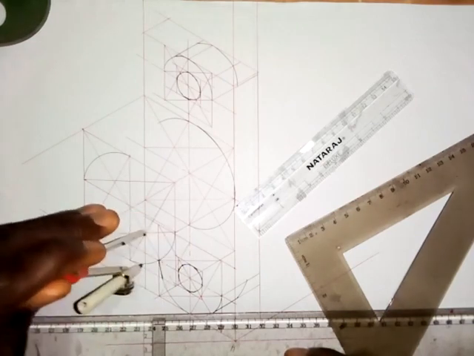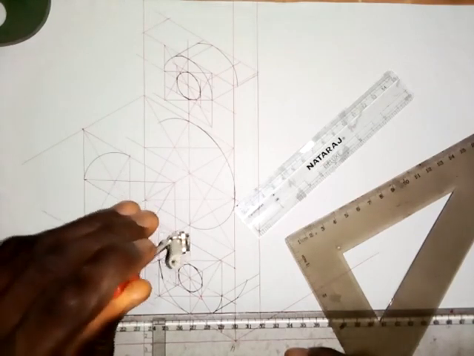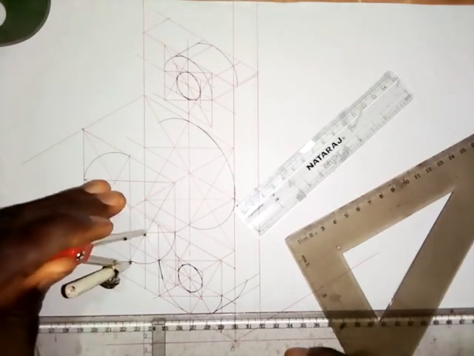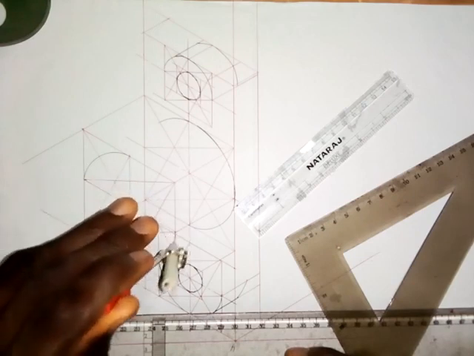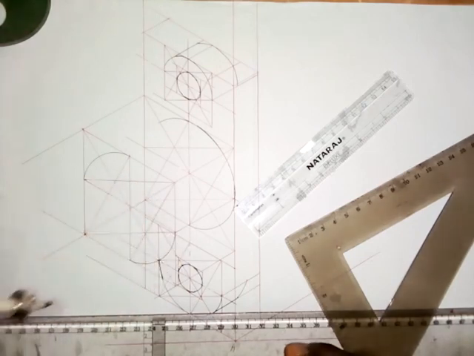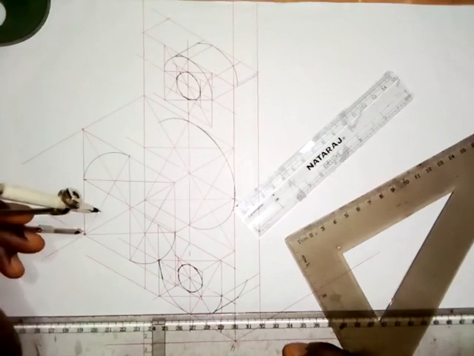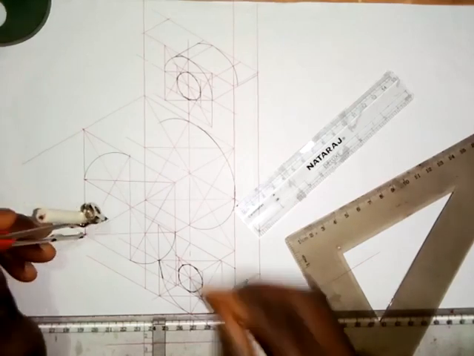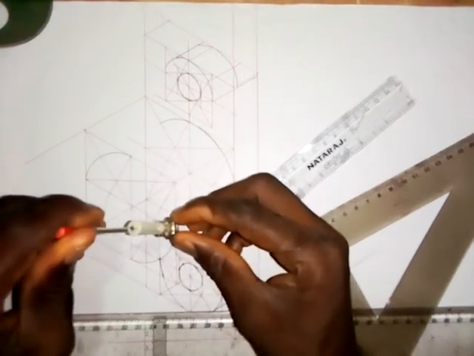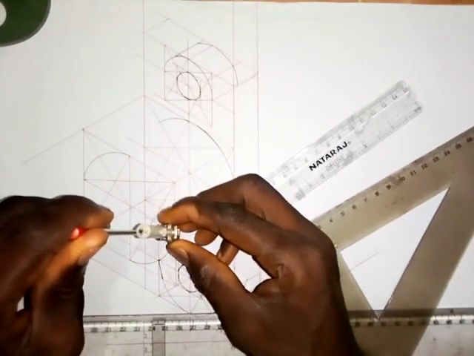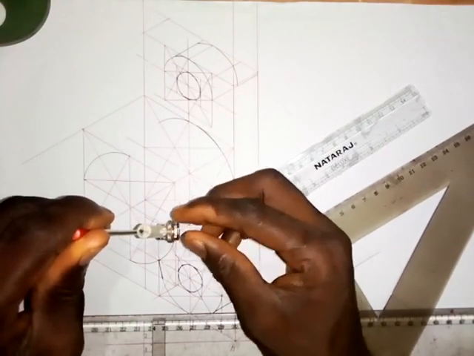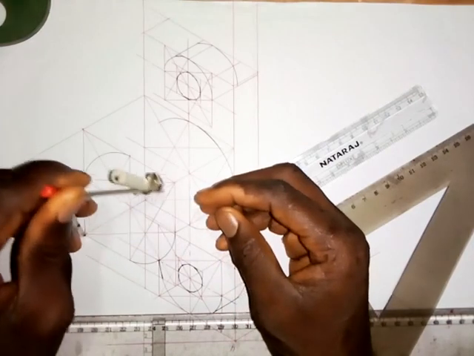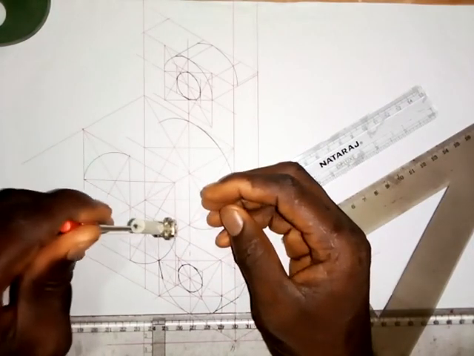Lines are many, so alright, so the next thing is, so I bring it to this point and extend it here.